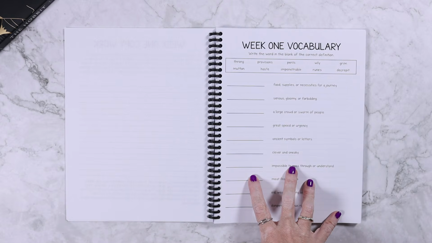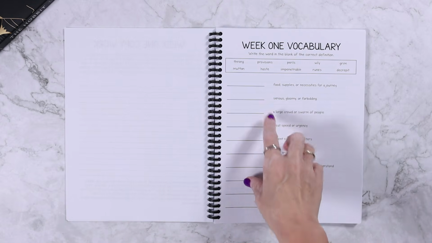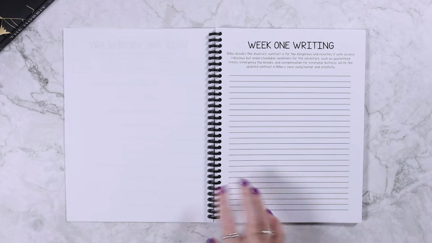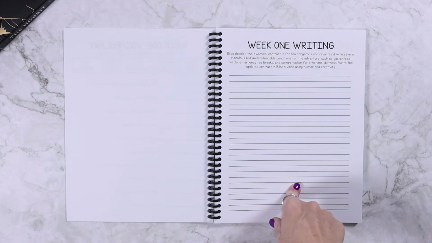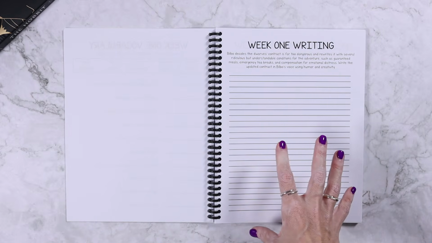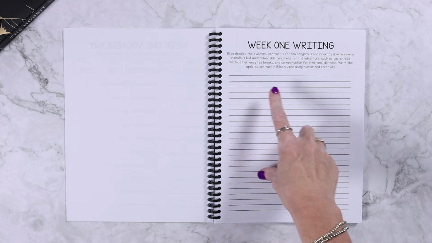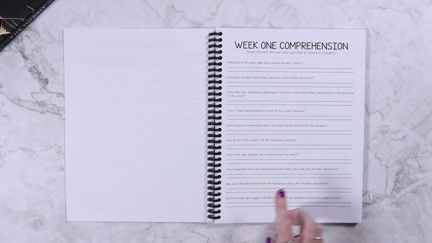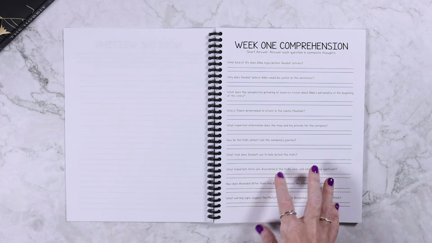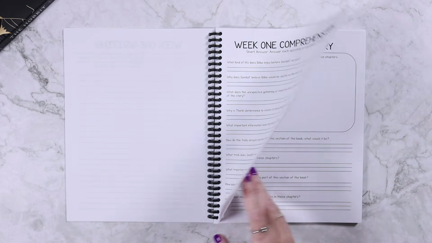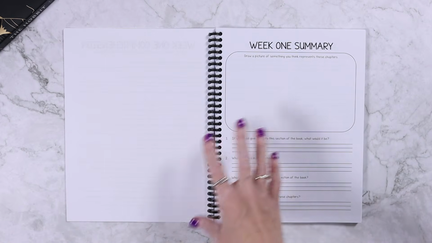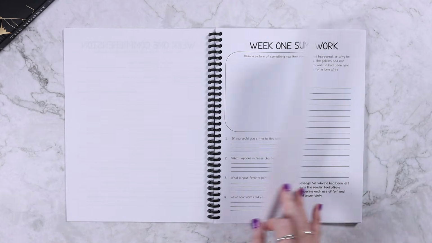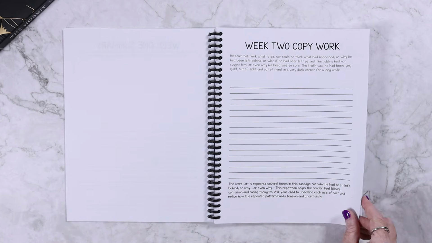Again, there is vocabulary each and every week. It changes up. So this week they will be writing the word that matches the definition. There's a writing each week. This is a kind of writing prompt. So we're basically going to write an updated contract in Bilbo's voice, making it funny. There's comprehension each week. This week it's short answer. And then there's a summary. So for the chapters read, they will be drawing a picture and answering a few short questions. And then again, like I said, it repeats.